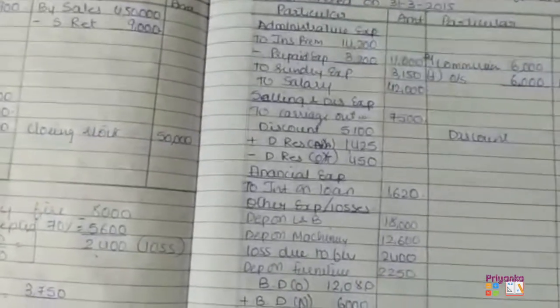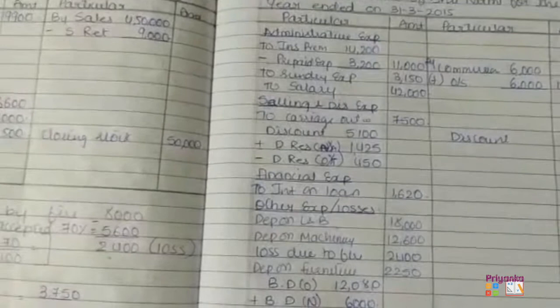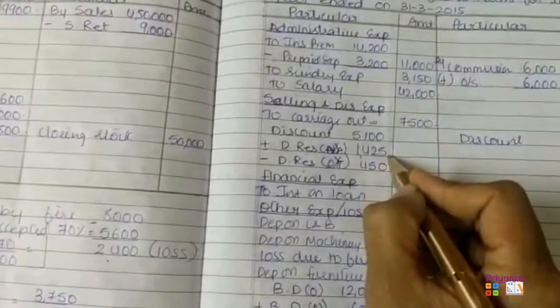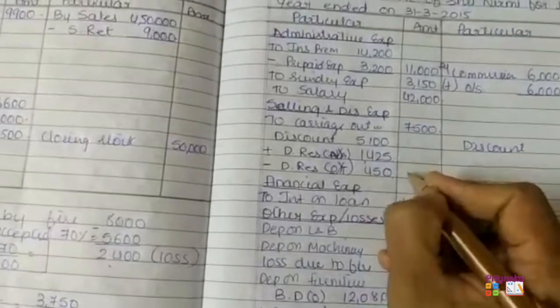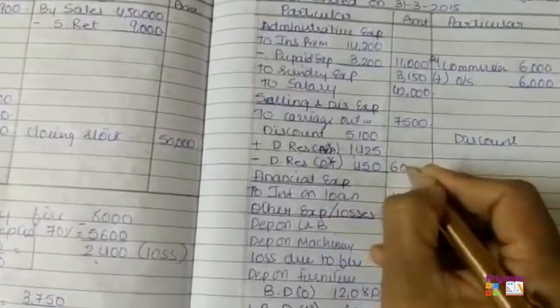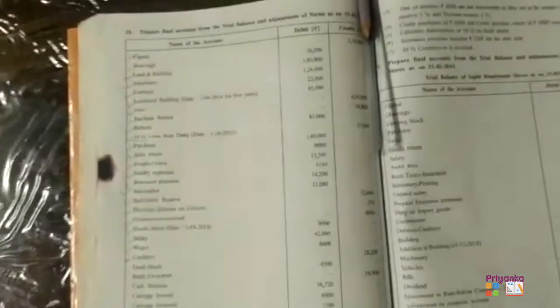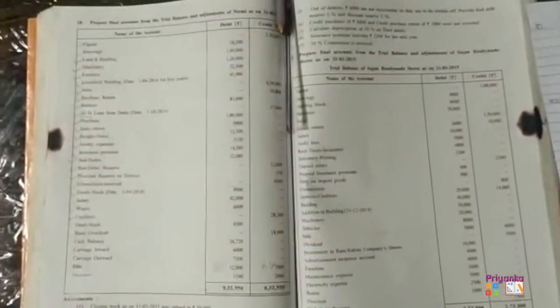So if we remove the calculation out of it of 51,000 plus 1,425 and get minus with 450, the value remaining is 6,075. So here we finish all the trial balance entry and the adjustment entry.